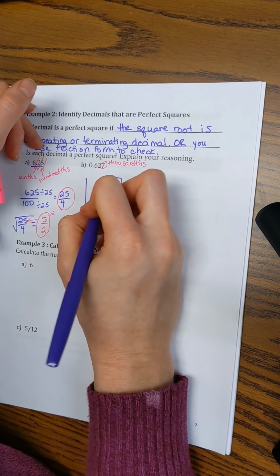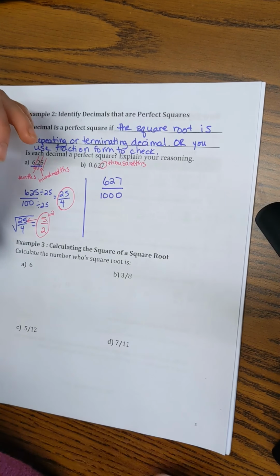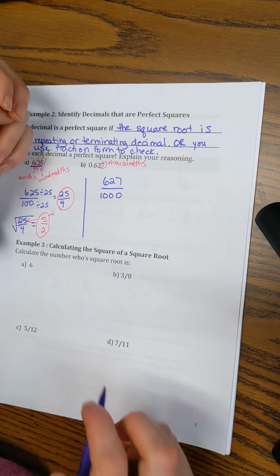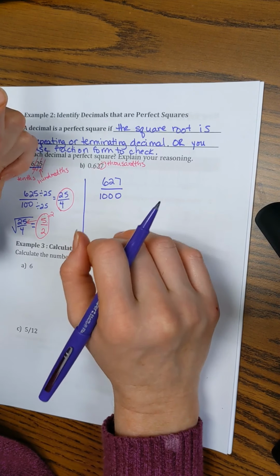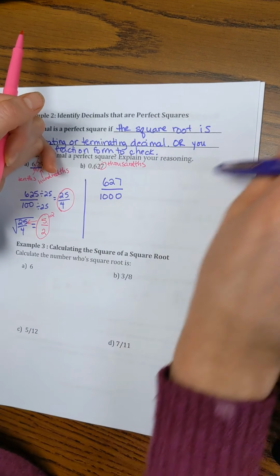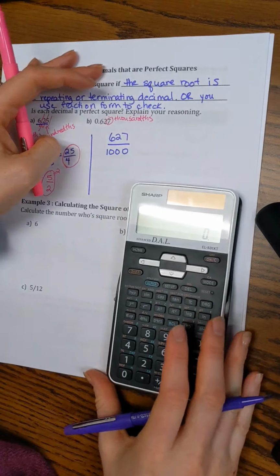So here we have 627 divided by 1,000. That's turning our decimal into a fraction. We look to simplify. I don't see anything obvious. We can't actually simplify this number any further. So we can't divide both the top and bottom by a same number.